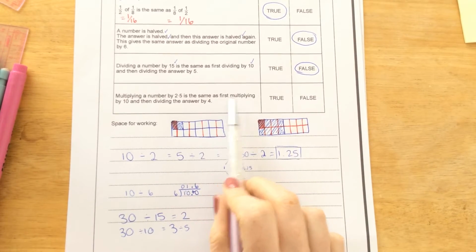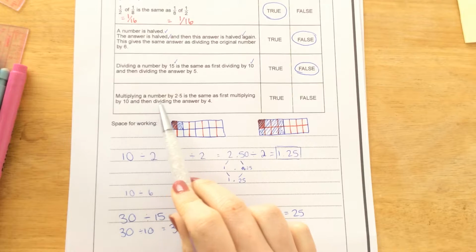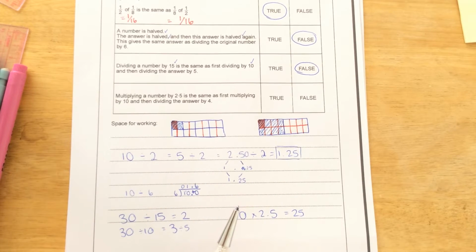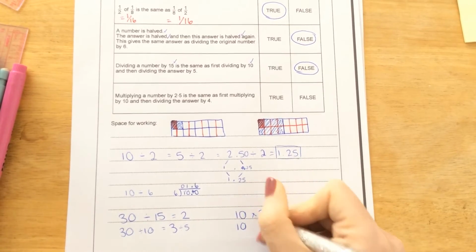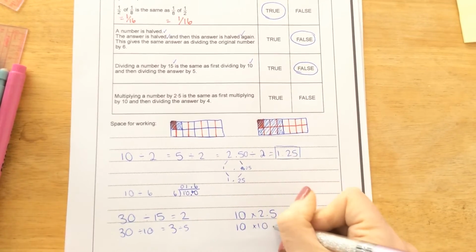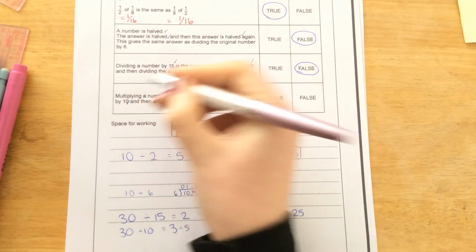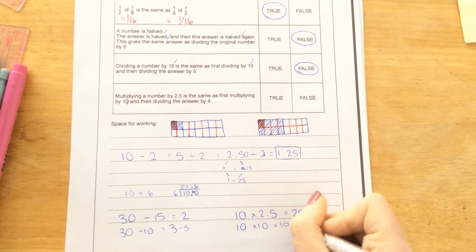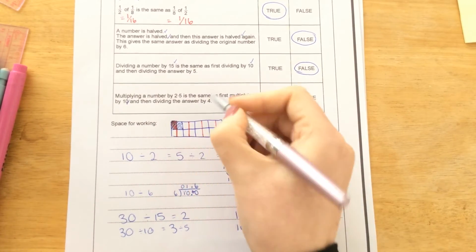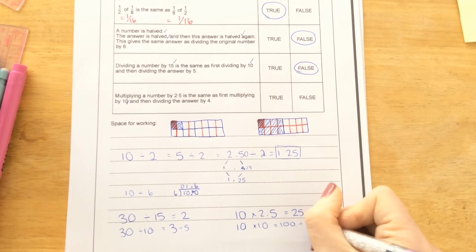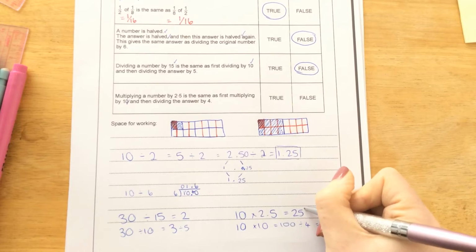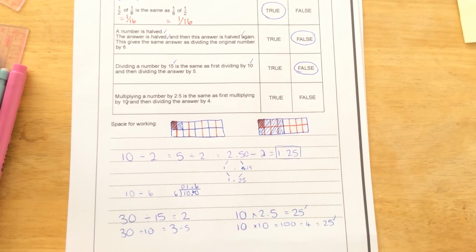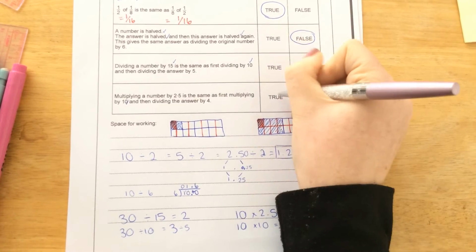That is the same as first multiplying by 10 and then dividing the answer by 4. So let's try that. My original number was 10. Times that by 10. So done that part, which is 100. And then dividing the answer by 4. So 100 divided by 4 is 25. So the first one was 25 and the second one was 25. So that is true.